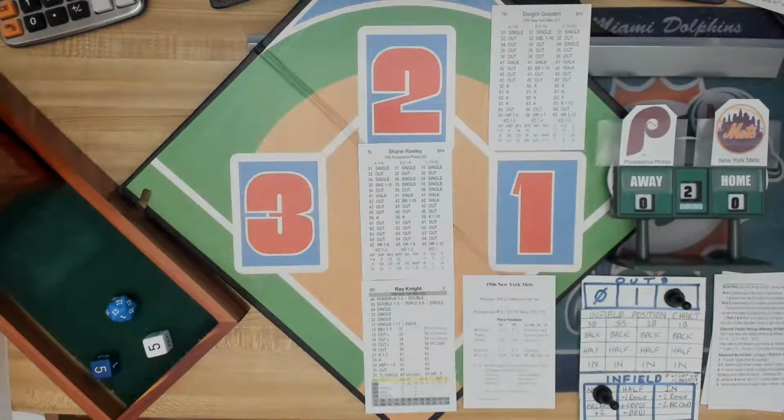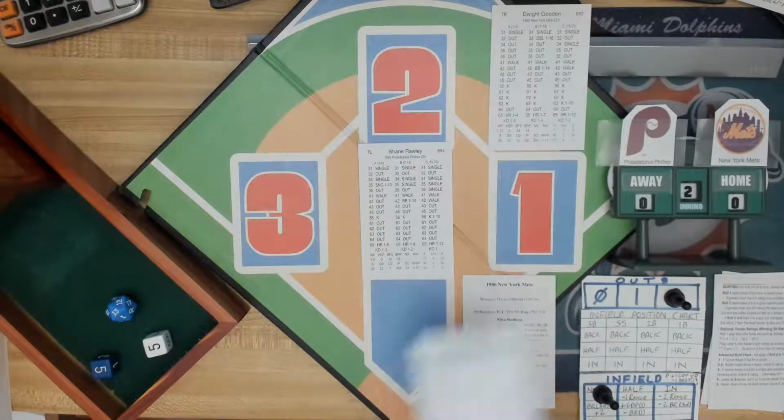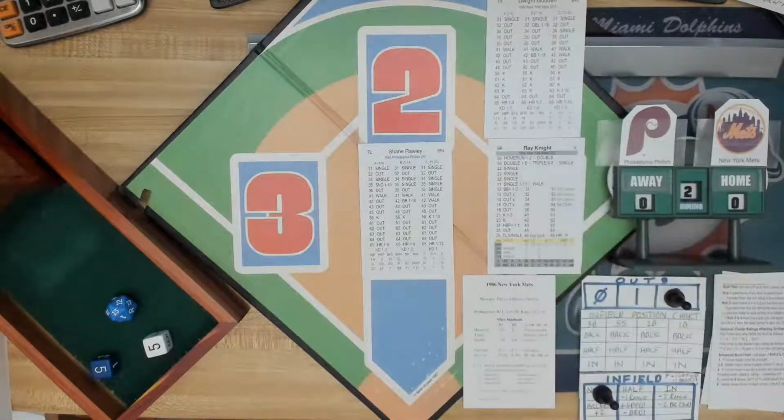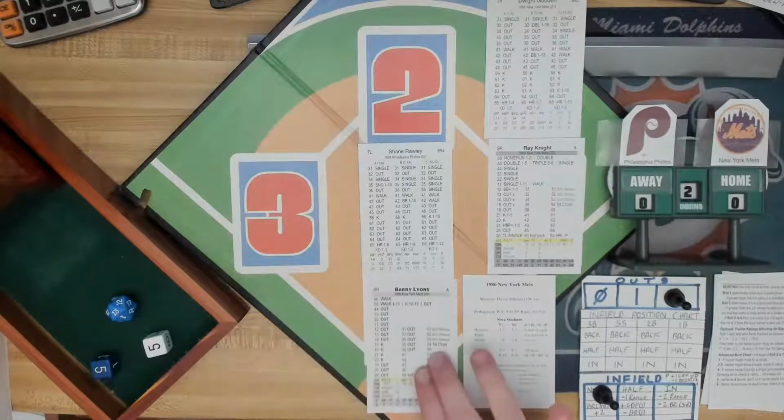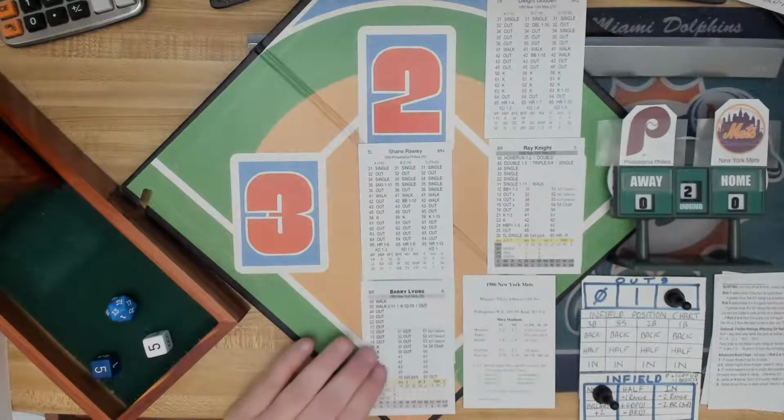55 for Knight. That is going to be a hit. That is a 13, and that's a leadoff single for Knight. So the Mets get a base runner. And now we'll see the catcher, and that is Barry Lyons.